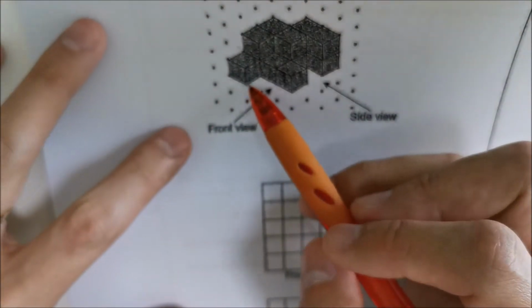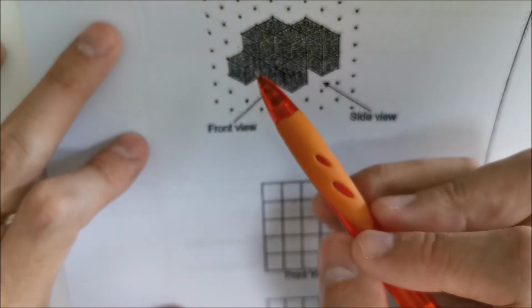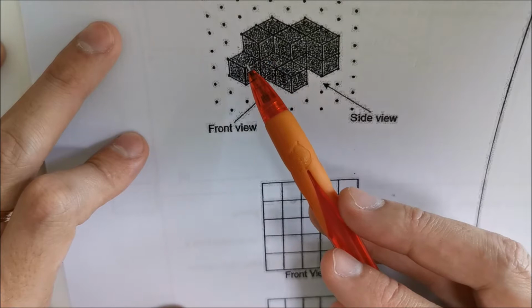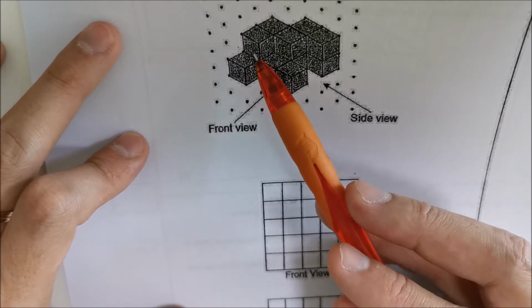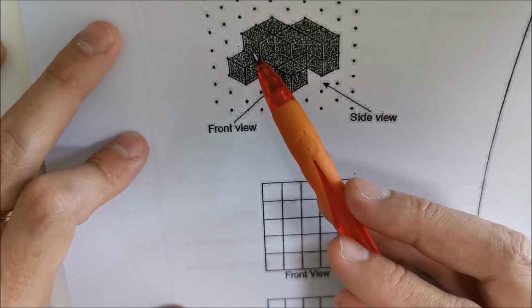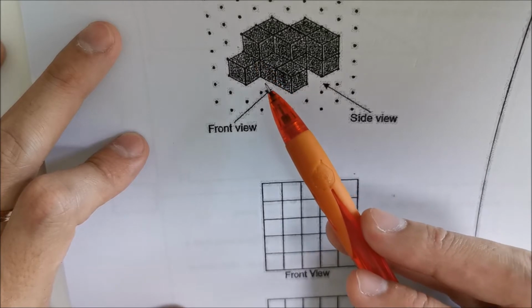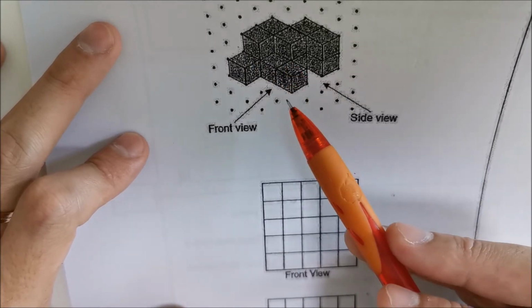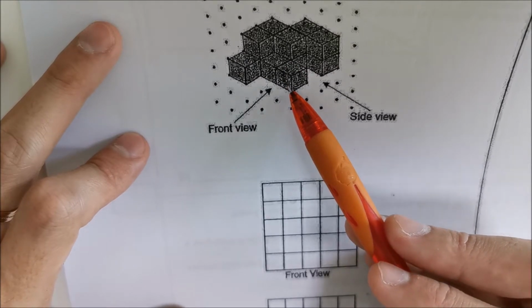Okay, so you will end up having, let's say the first column, you have two levels. Okay, and then the second column you have 1, 2 as well, 2 levels, and the third column you have 1 at the base, right?